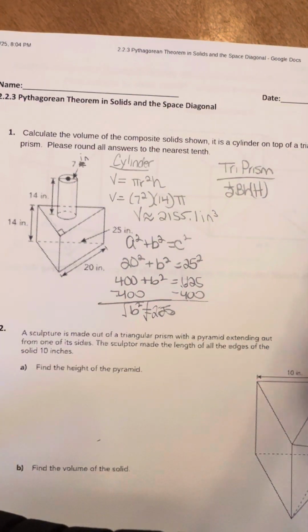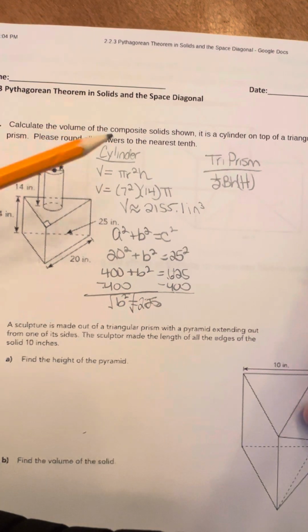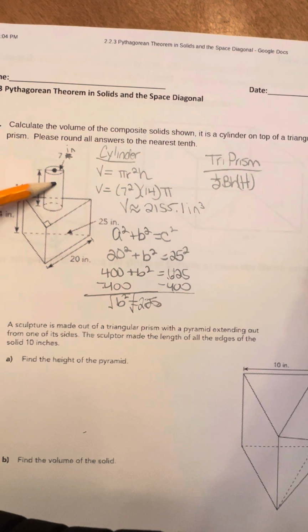Now, I did some of the work here just because it is going to take a little bit of time for me to do this. So I'll walk you through the steps. We're looking to calculate the volume of both these shapes. So we have a cylinder on the top of a triangular prism down here on the bottom.